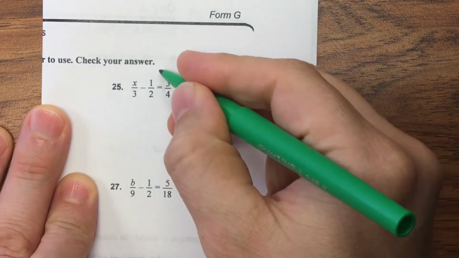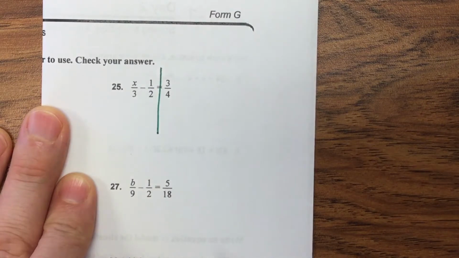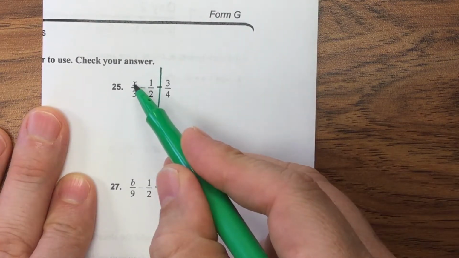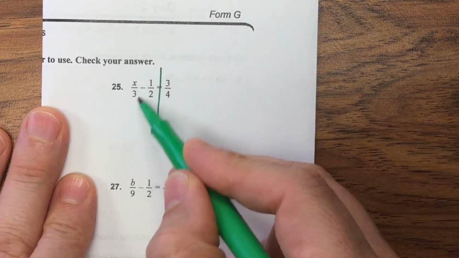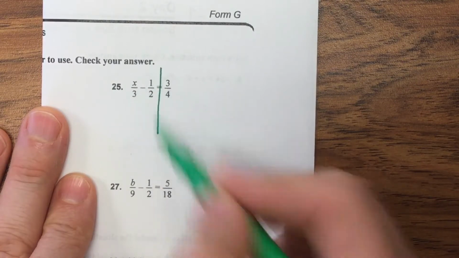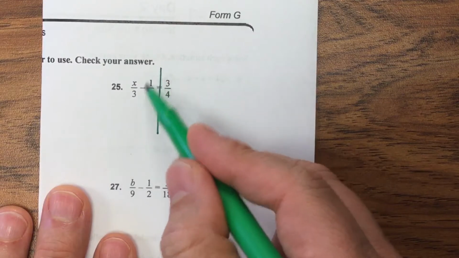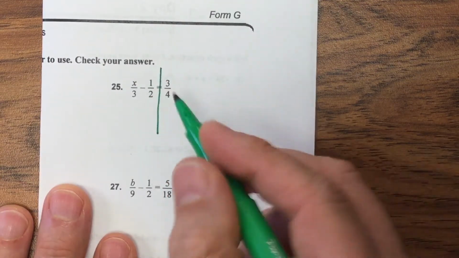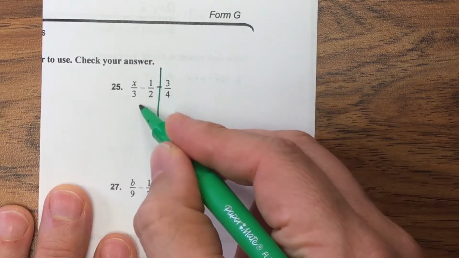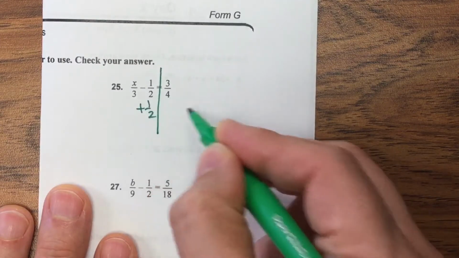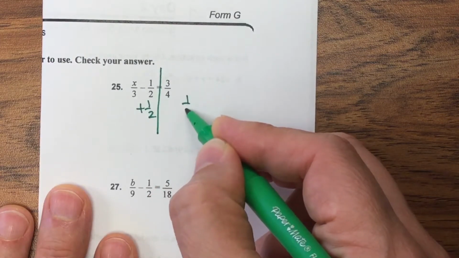All right, let's make the wall. And same thing, x needs to be by himself. Right now he has a 3 being divided, a 1/2 being subtracted. Opposite PEMDAS tells us to take care of this add-subtract stuff first. So opposite of subtraction is add. So I do that on both sides.